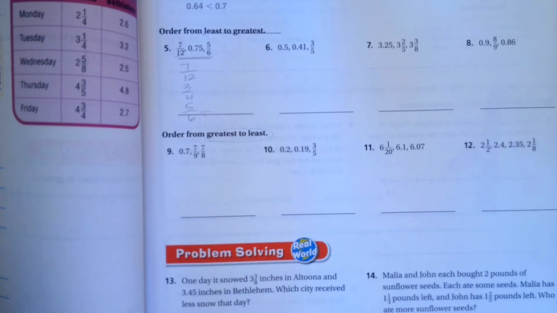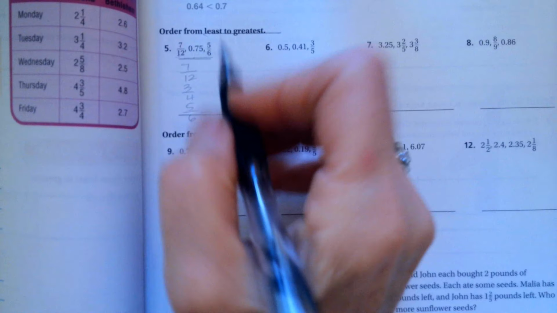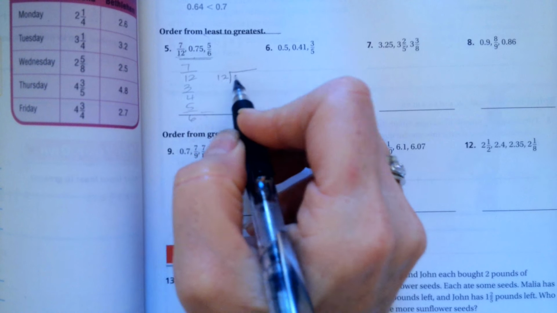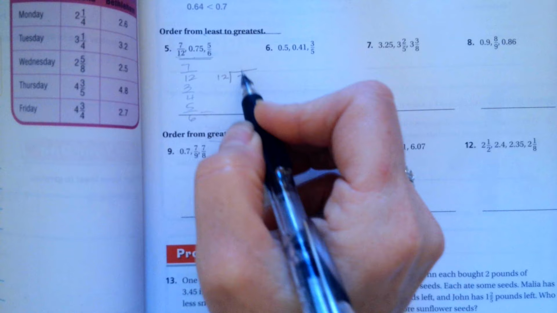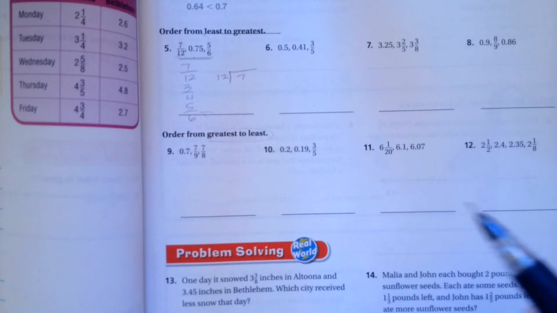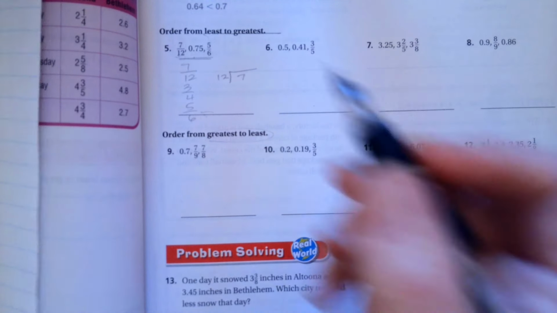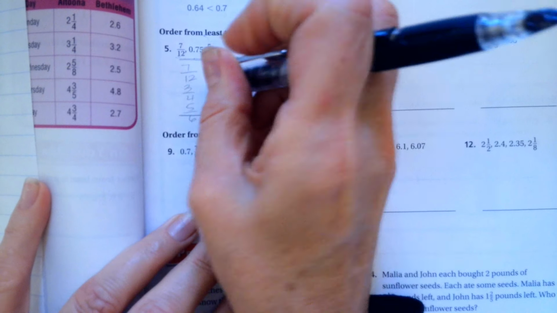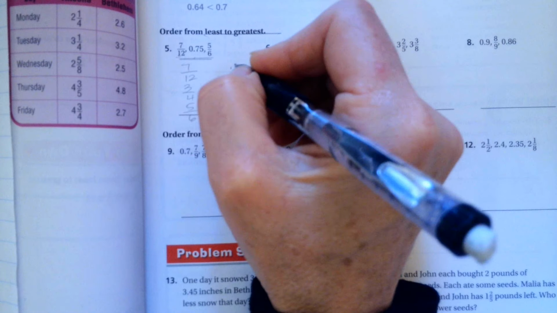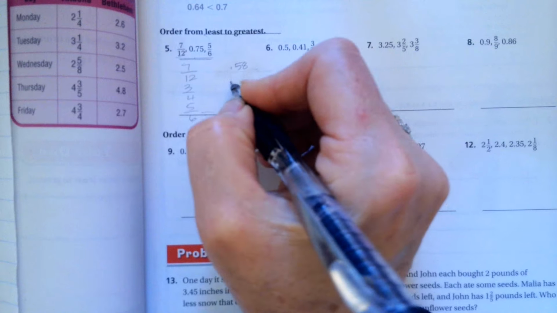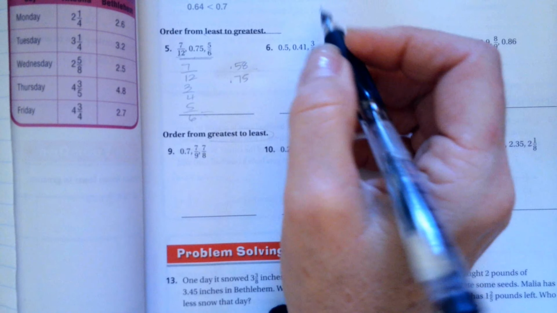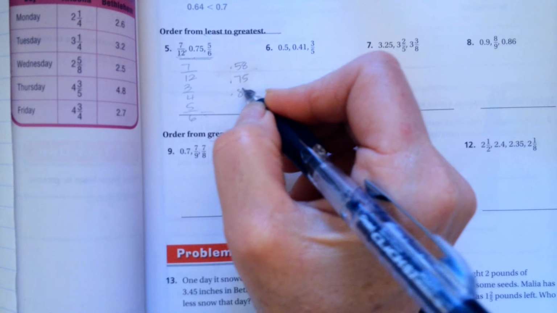Okay, awesome. So that is what we do, and to change a fraction to a decimal, you are just going to do denominator here, numerator here, and divide it out. If you did that for number 5, you would get 5/12 equals 0.58. 0.75 is already in decimal, and 5/6 is 0.83.